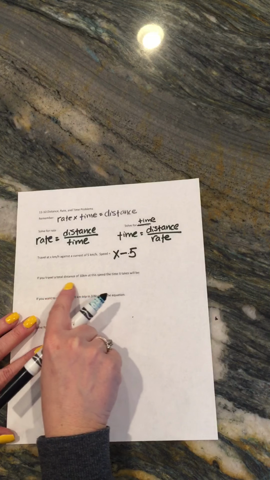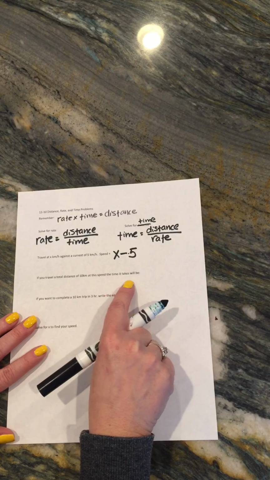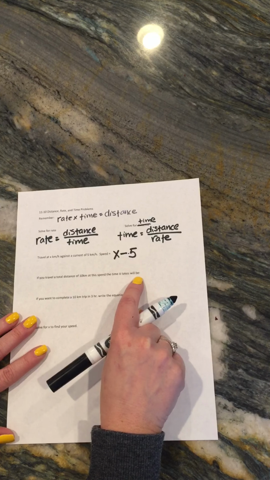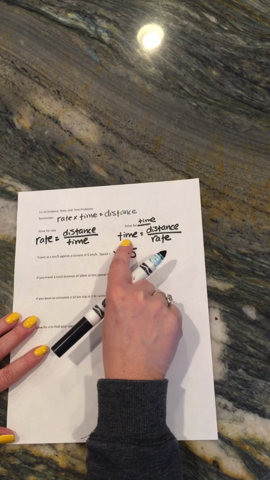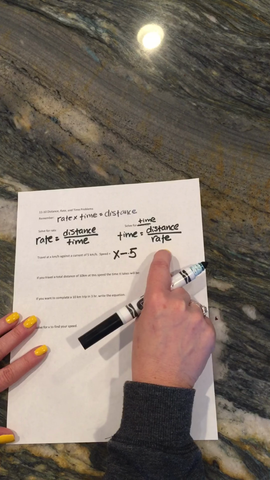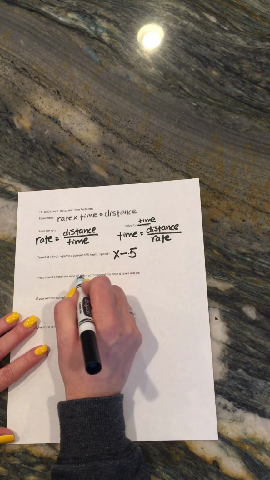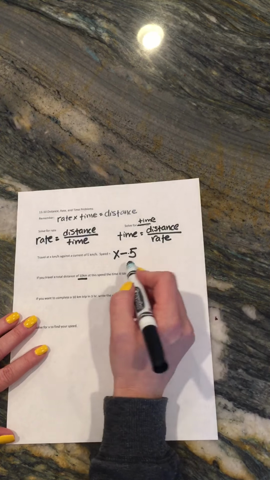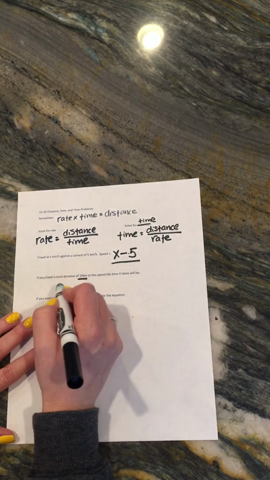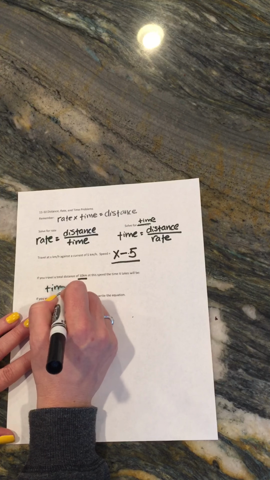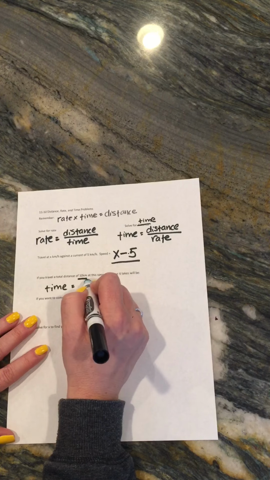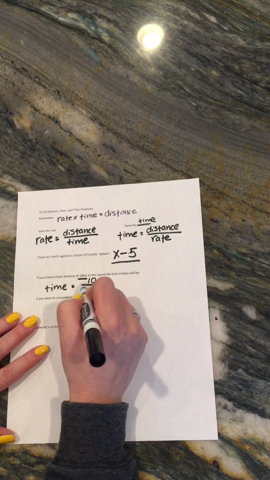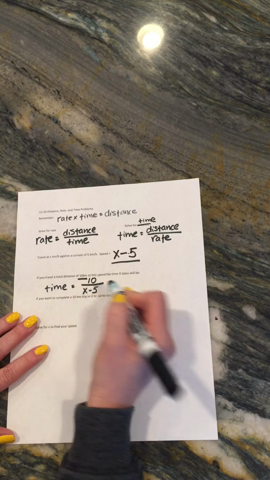Well, what if you travel a total distance of 10 kilometers at this speed? The time that it will take will be what? Well, we've solved for time. Time is equal to distance over rate. Our distance is given to us, and our rate we've figured out. So time equals our distance, 10, divided by our rate, x minus 5.